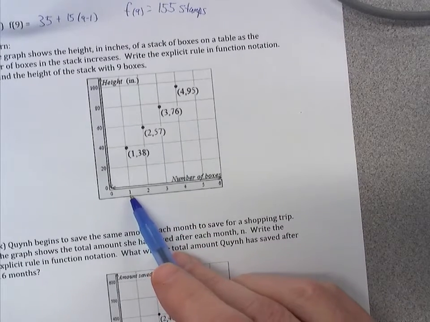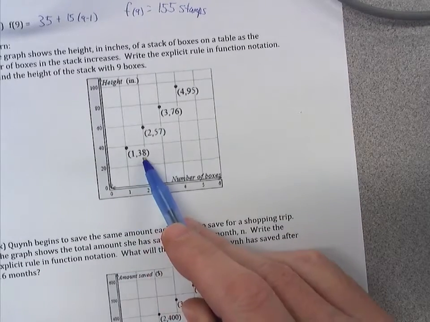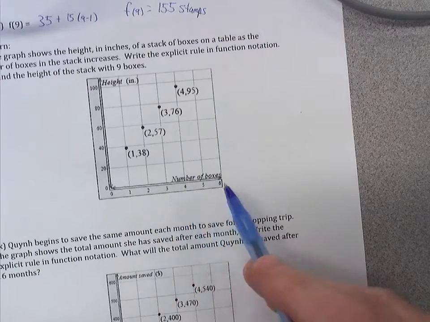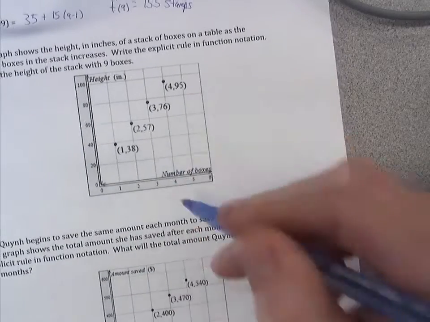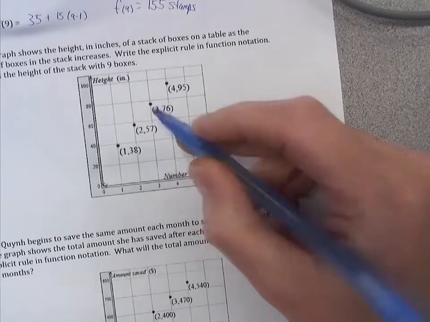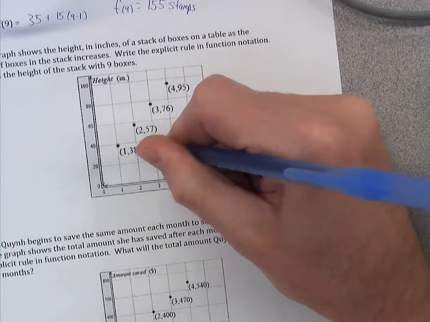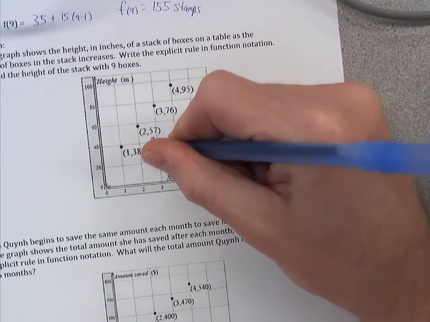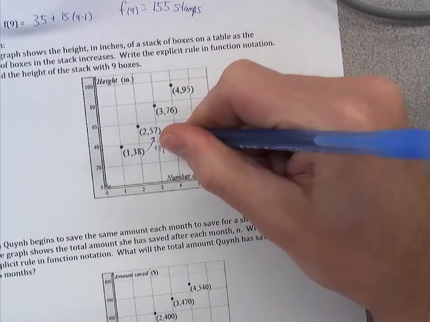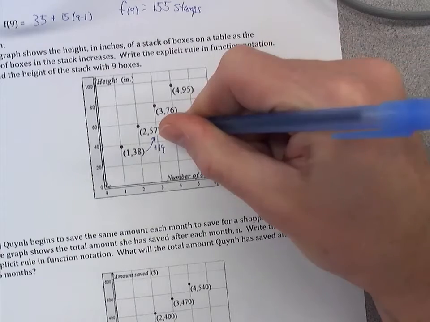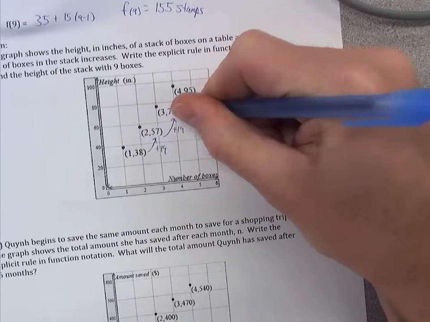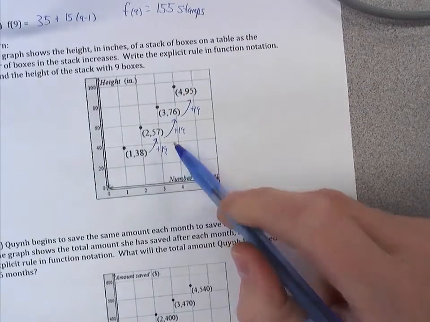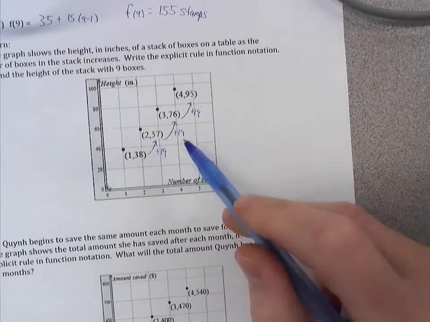But if we have 1 box, it is 38 inches in height. And then we've got 2 boxes, 3, 4, 5, 6. And as we start stacking these boxes, we can see that there is a climbing difference. So as we go from this one to this one, the difference between 38 and 57 is 19 inches. And then 57 to 76, also 19 inches. 76 to 95, also 19 inches. So every time we add a box, we add 19 inches.